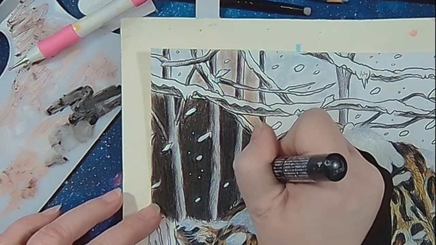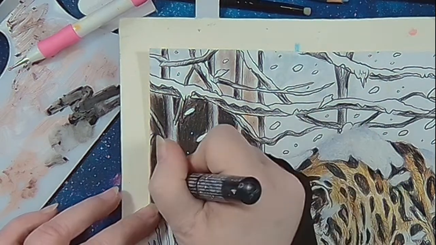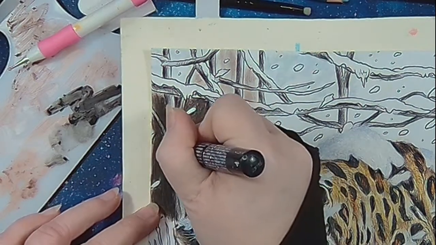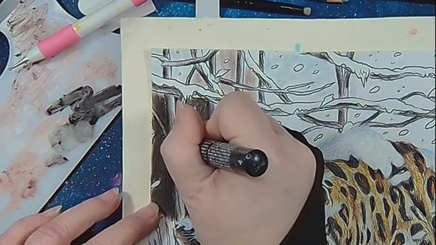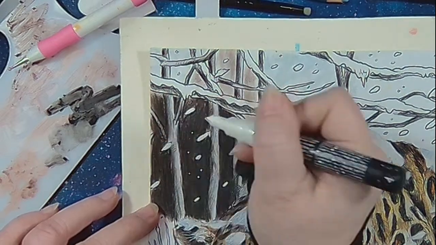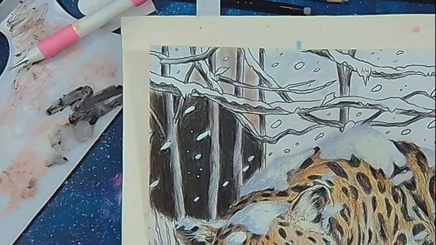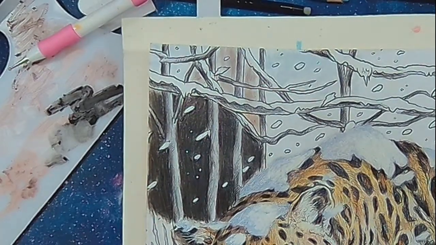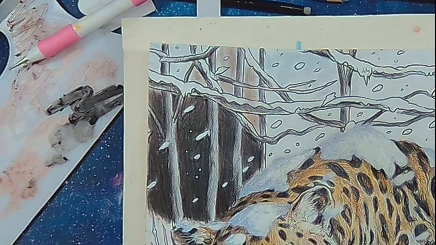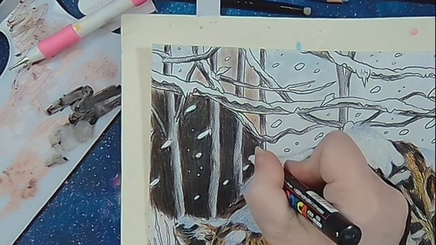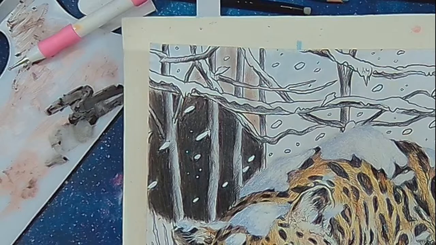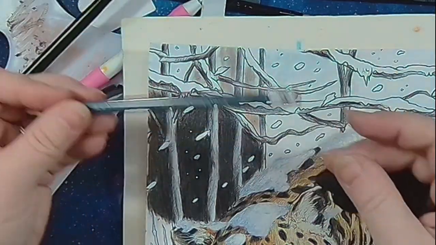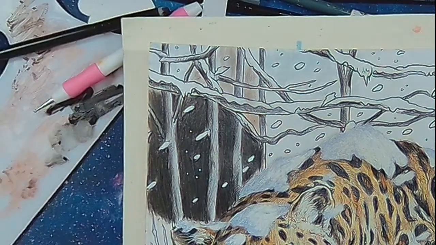Probably what I'll do with these is put a little blue in there. I might use the paint from the gouache paint, or I might use the steel gray. I want to say steel gray, the slate gray, when that dries.